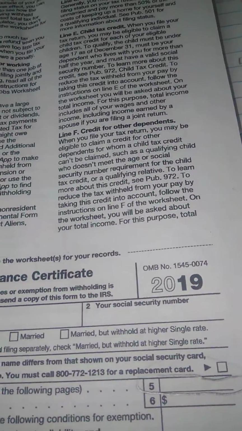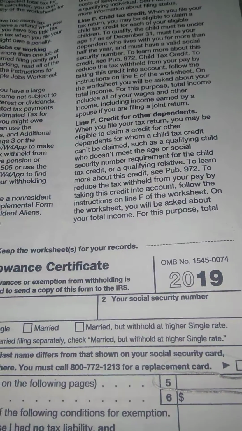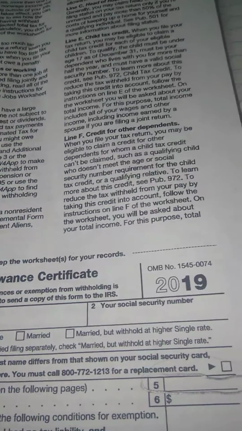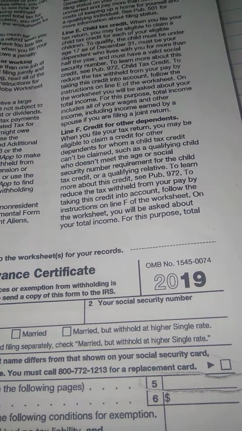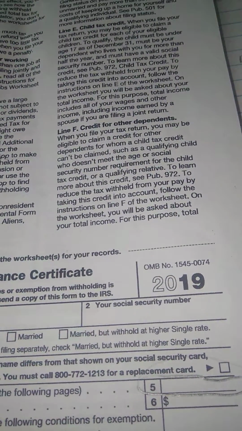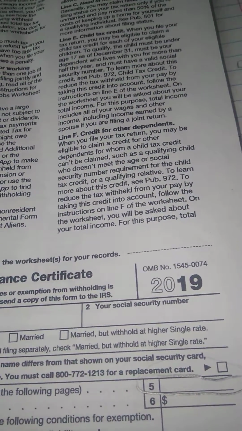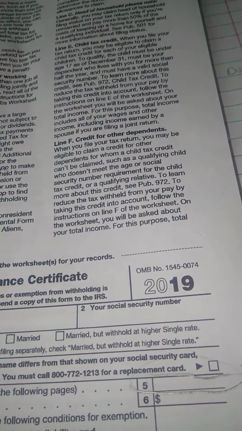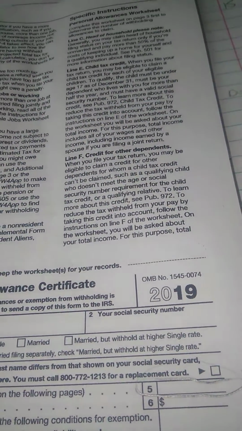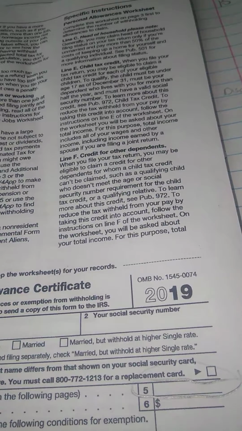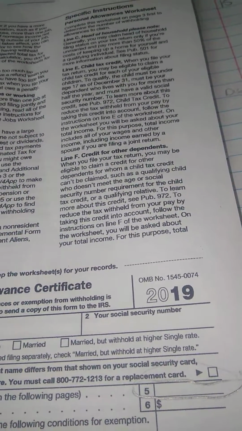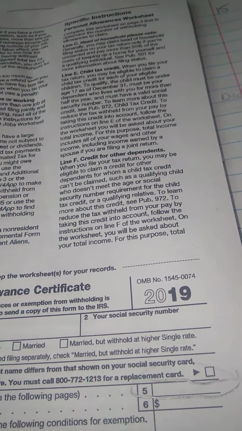So if you only work temporary, by all means. I have worked in places where I only worked like 2-3 months. Oh my gosh, I'd right away put 10, 11, 12, I think, so they don't take that money and you'll get your money back.